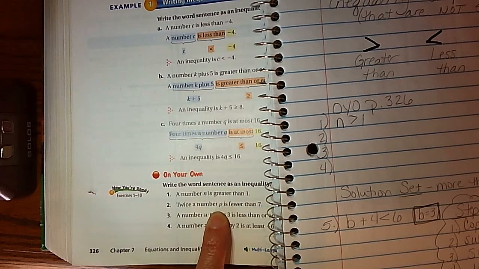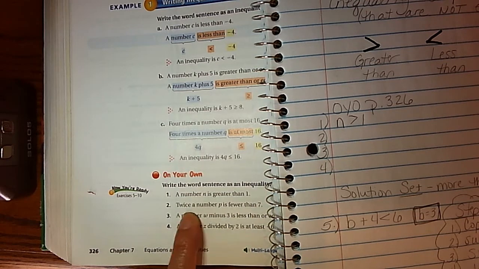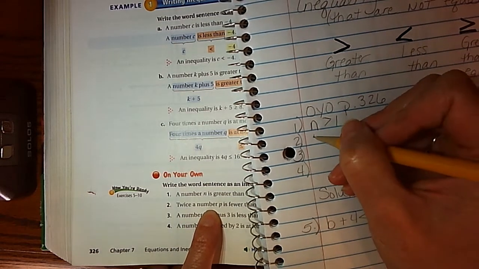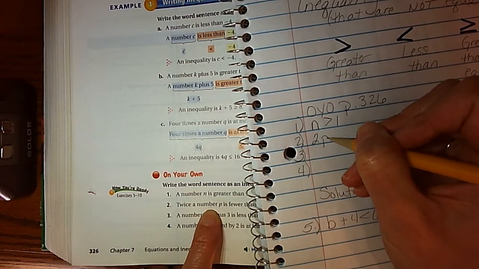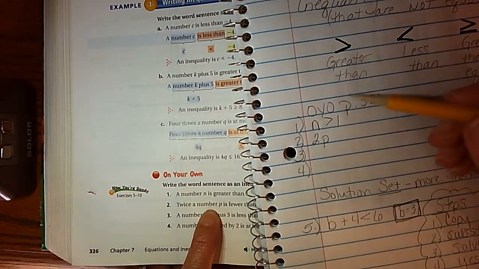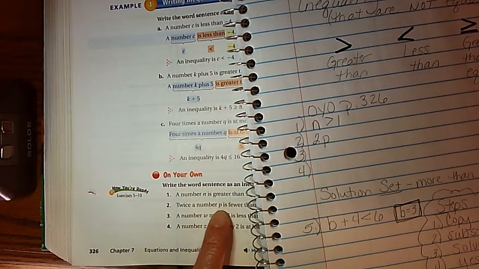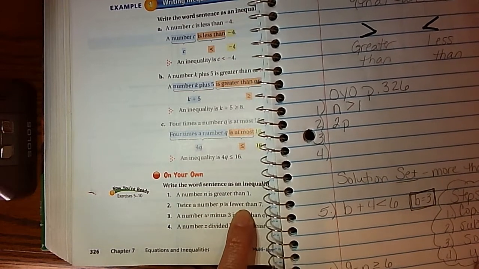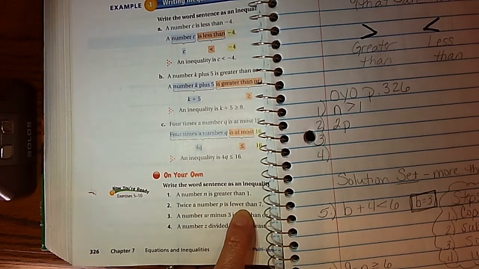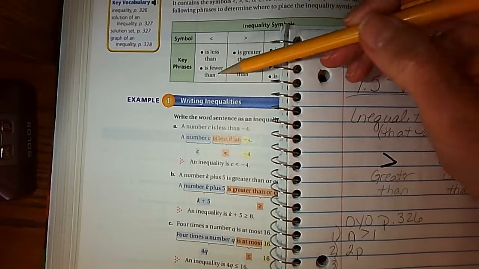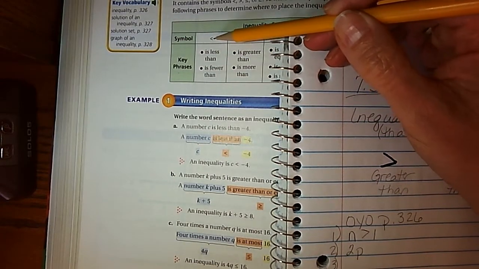Number 2. Twice a number p is fewer than 7. So twice a number p, that means 2 times p, with or without the dot. So twice means you're multiplying it by 2, is fewer than, you might have to come up at the top and look at your chart. Fewer than, that's going to be the less than symbol.